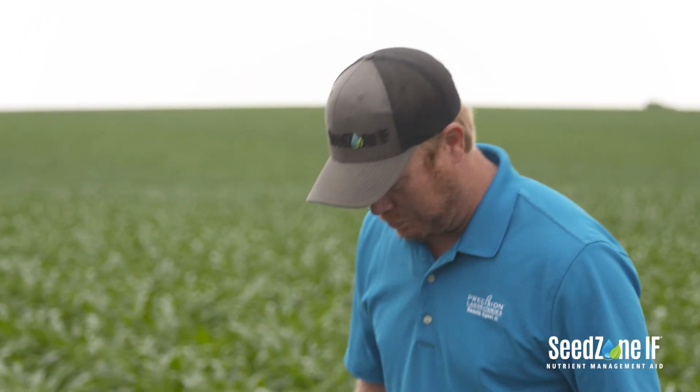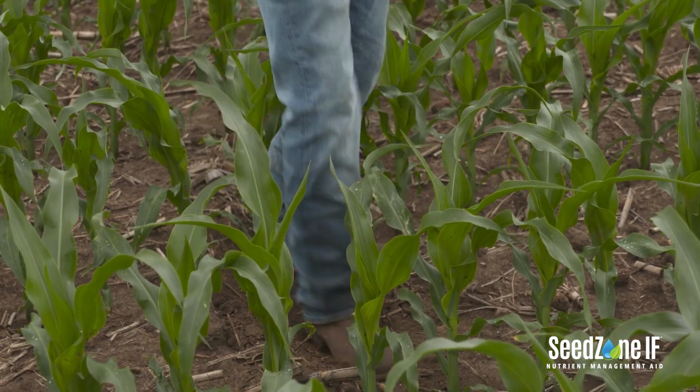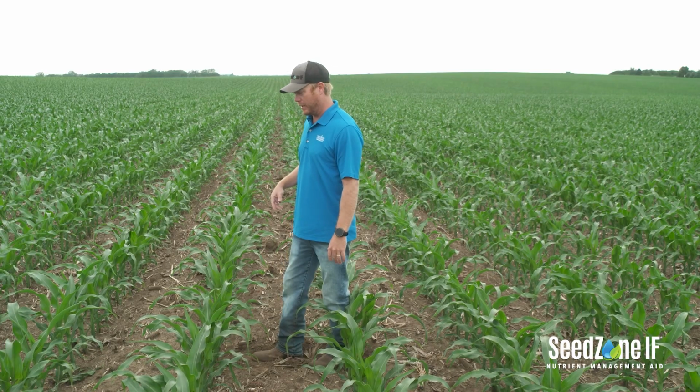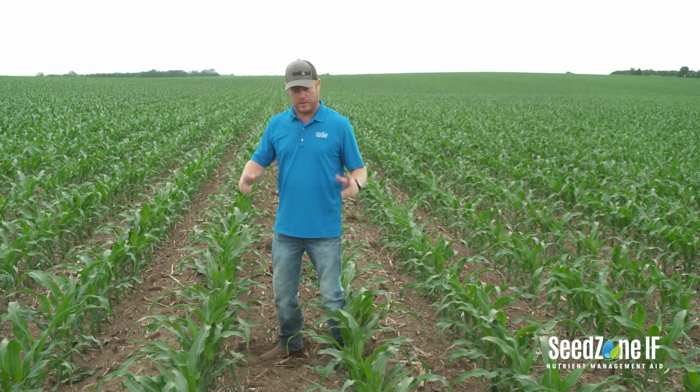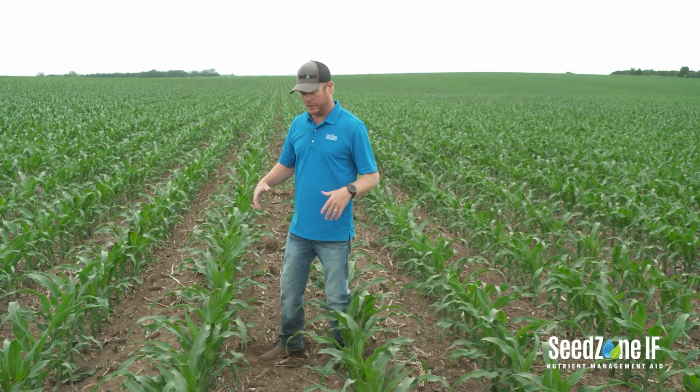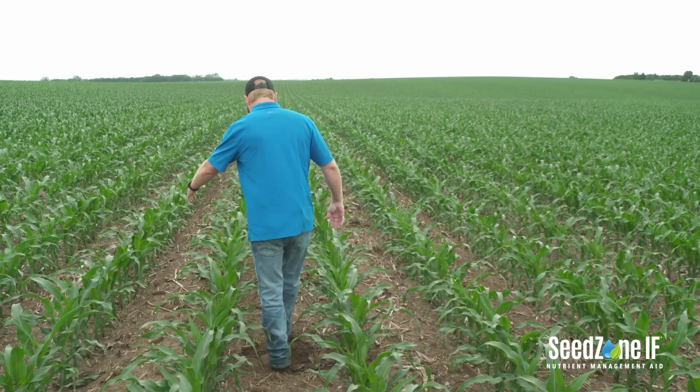Okay, so population counts. We make a nice big long mark so we don't get lost. I'm going to take 17.5 feet, so I'll take 17.5 steps. Then I will make another mark, and then I will count down the rows, how many, and we'll average out the 2 rows to get our population. So I'll be right back.